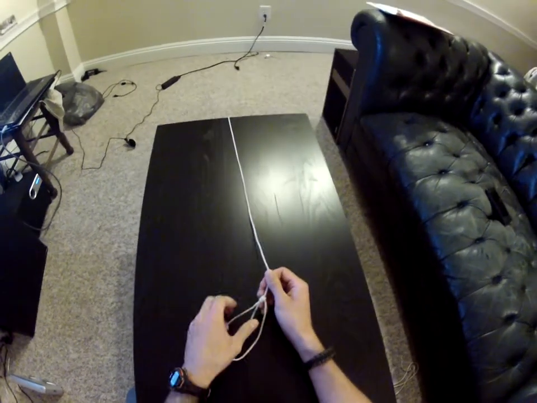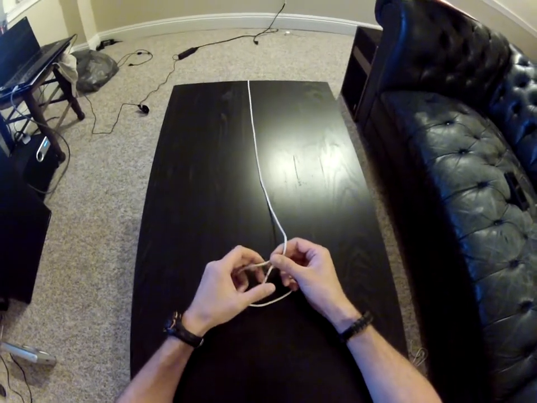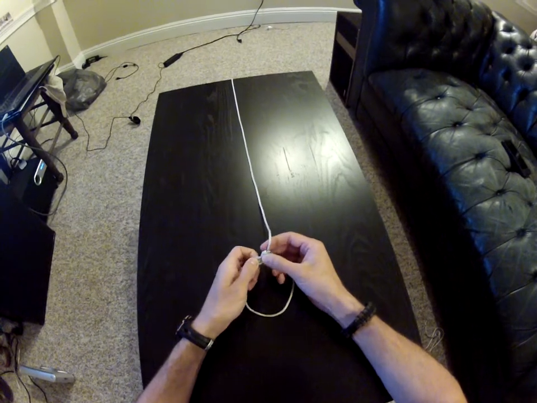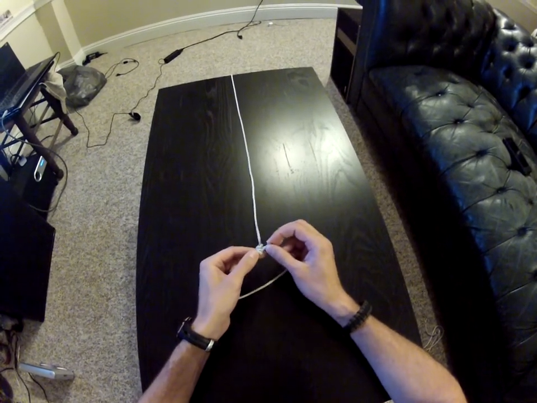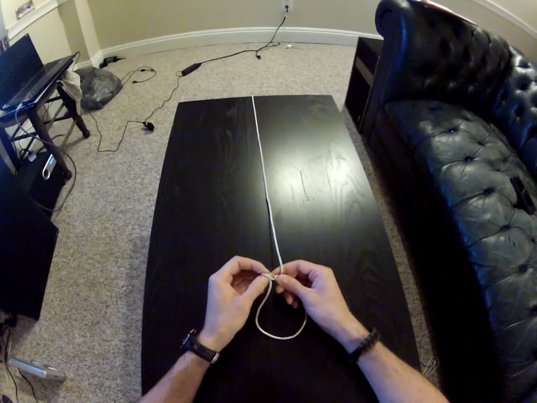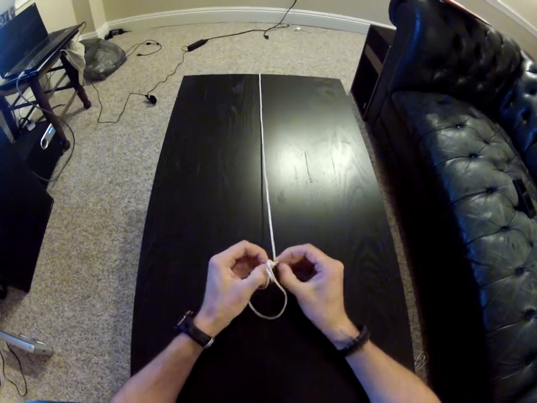That's a little more secure, and what a lot of people like to do on these is they'll either tie a half hitch, meaning I go around the line here and then back up through itself just for added security, or they'll actually tie a full overhand knot right there. I'm not going to do it because I didn't leave enough line, but yeah, that's the bowline.